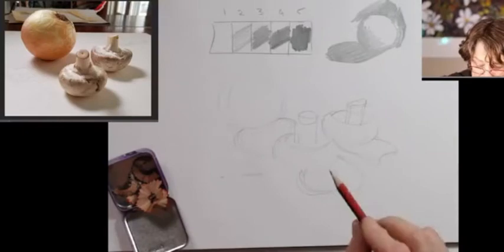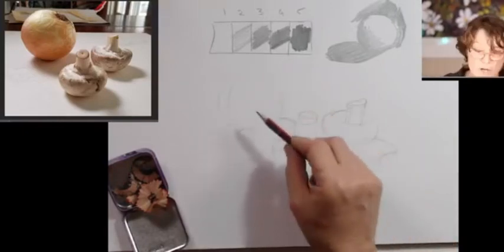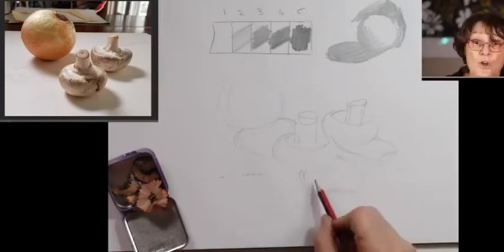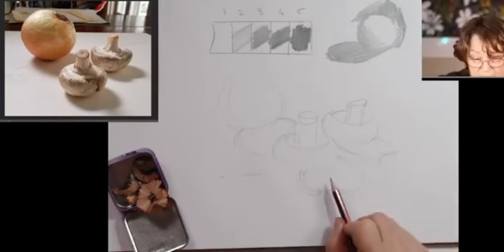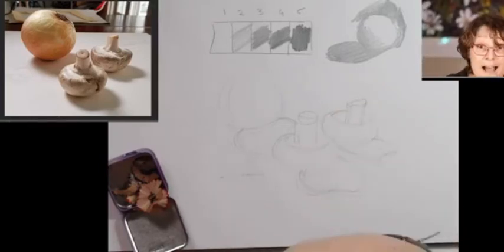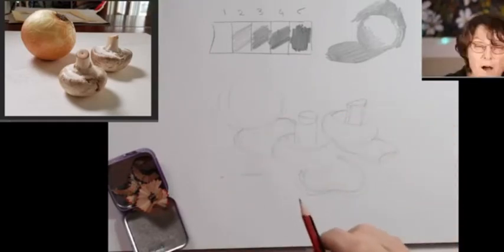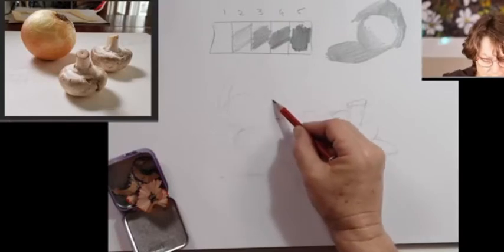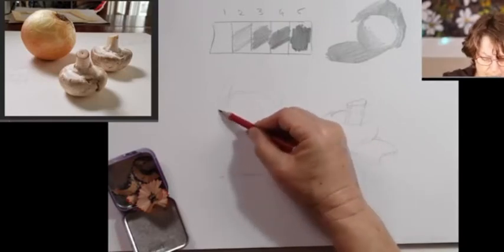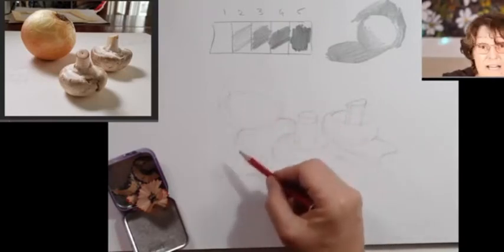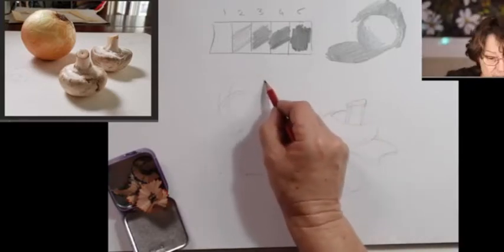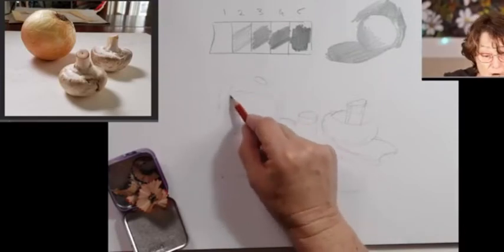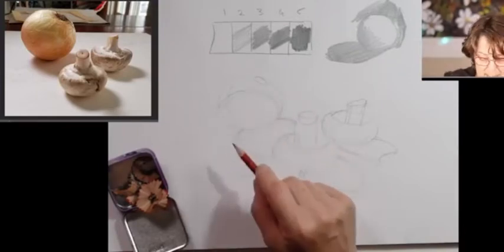Okay, so I have drawn the shape of the onion and the shape of the mushrooms, and I've also drawn the shape of the shadow on the table. Now I'm going to half close my eyes and look at the picture, and I'm also going to put the shape of the shadow that's actually on the item. Maybe I'll put that there. So this is the shape of tone that is on that onion, and I am simplifying it.